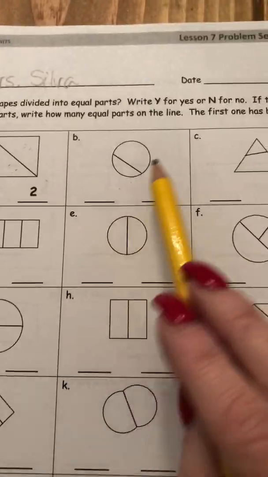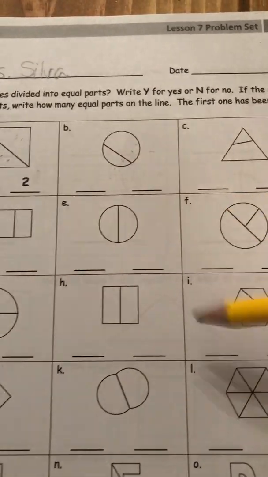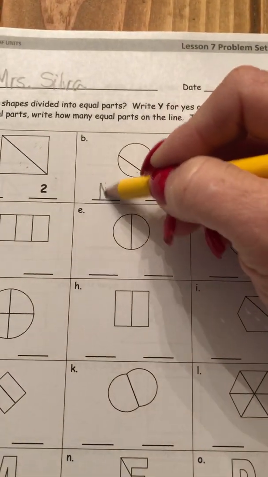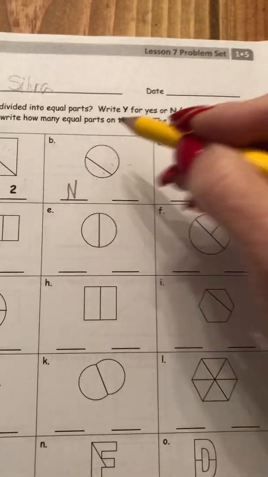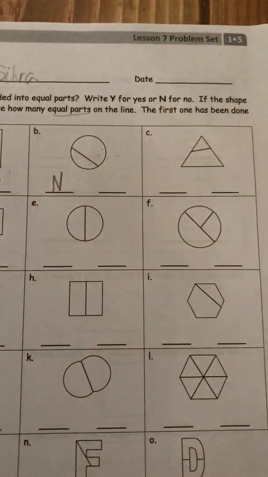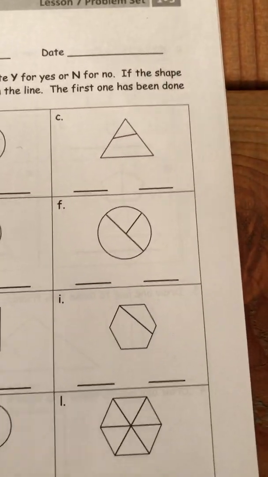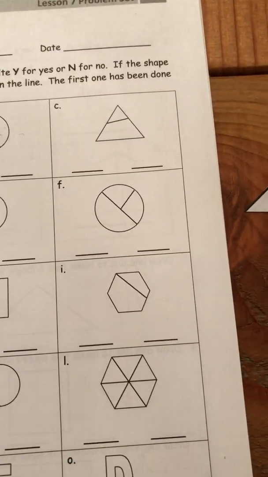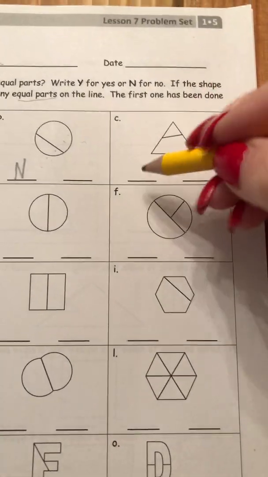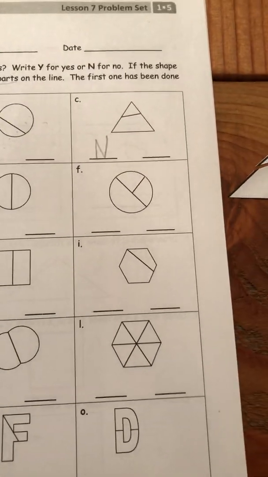So letter B, it's a circle. Is that the same on both sides? Oh no. So we're going to put in no, and we're not going to write how many parts there are, because there's no equal parts. Let's look at C. Oh, that looks like the triangle I made, huh? It's not equal. So we're going to put an N for no, and we're not going to count them because they're not equal.